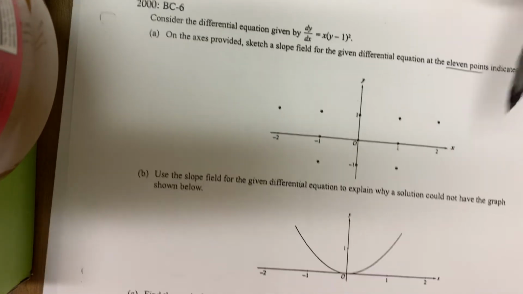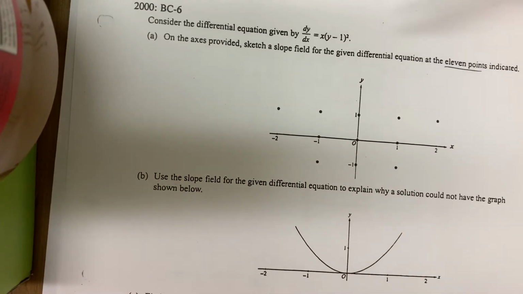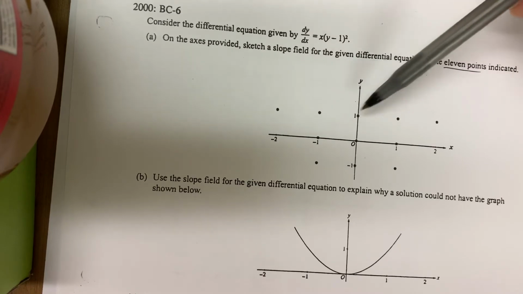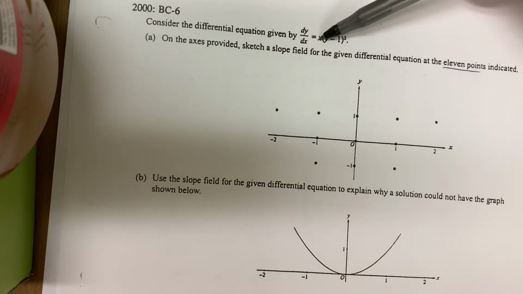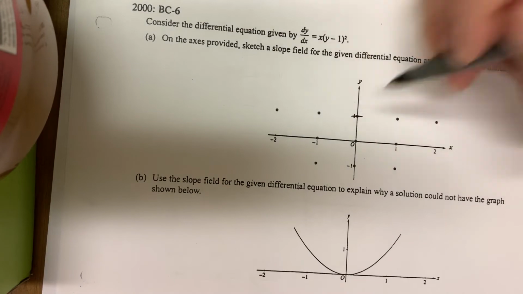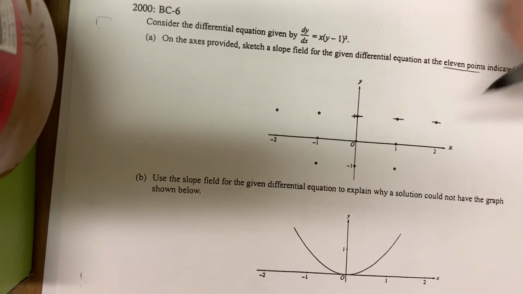So it can get a little daunting, but try to group things together. Look, all these points have y equal to 1, and if y is equal to 1, we get 1 minus 1, which is 0. 0 squared is 0. I don't care what x is equal to, okay? x times 0 is always going to be equal to 0. All these points have a slope of 0, so you can lump things together that way.